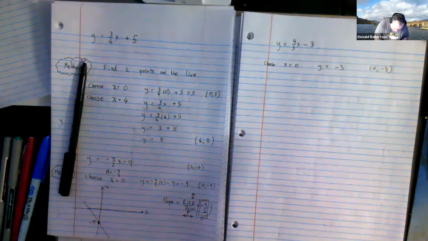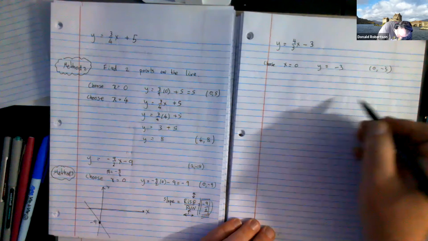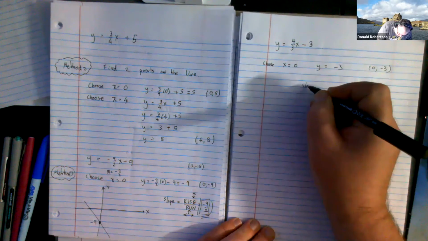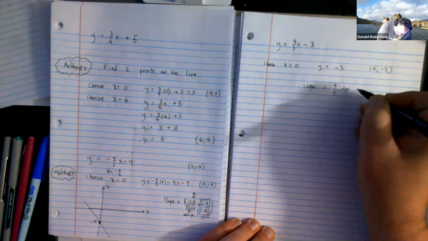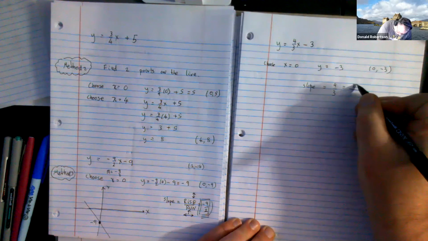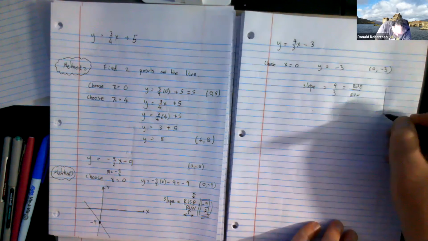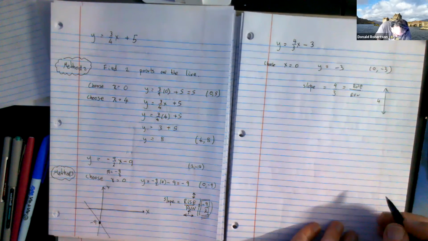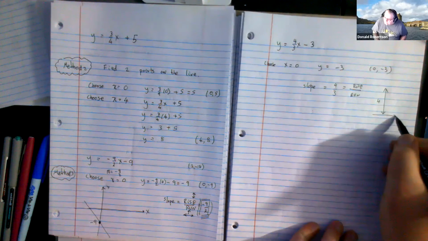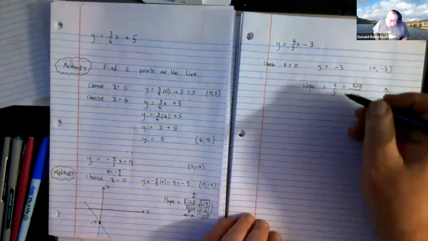Now, the slope in this case is 4/3, right? So the rise is 4 and the run is 3. So won't that be up and down 4? Agreed? And it's going to go left or right, 3. Now, since it's a positive number, don't I want the one that points that way?